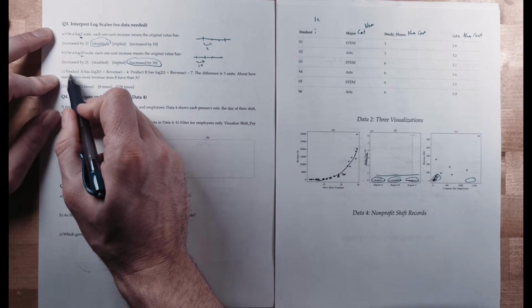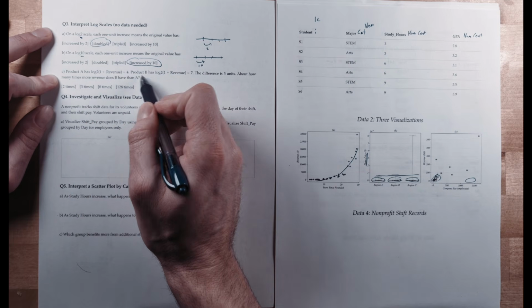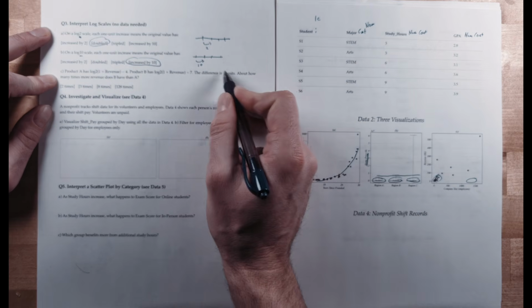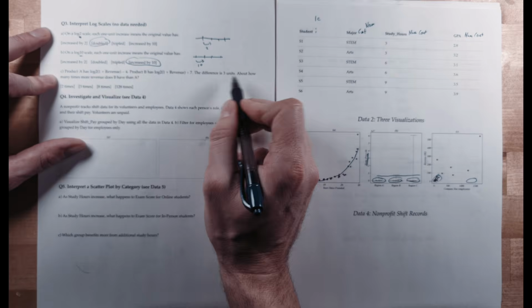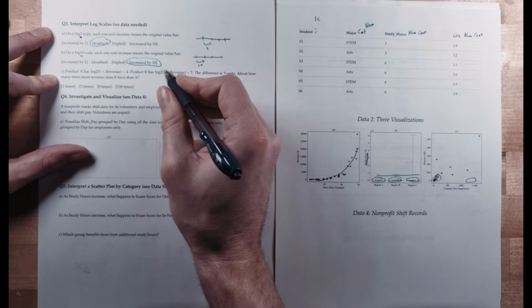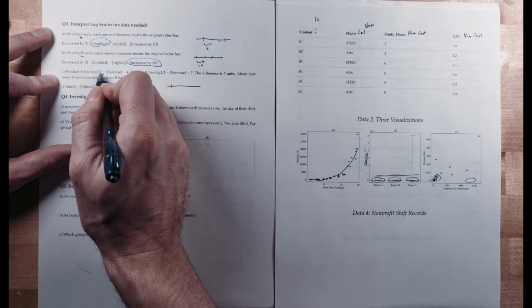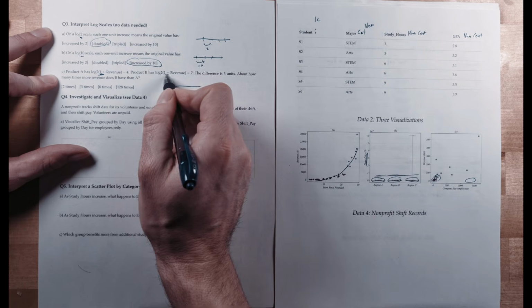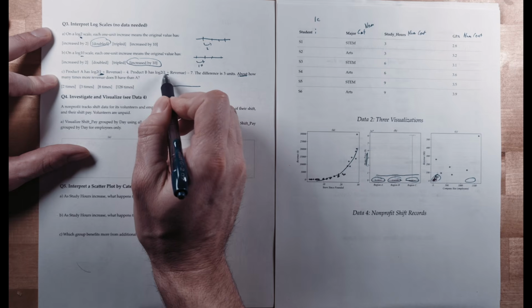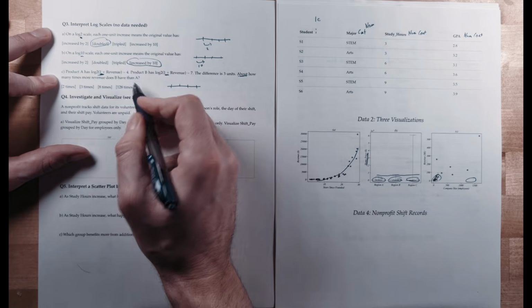Okay, and then for C, product A has log 2 of 1 plus revenue equal to 4, and product B has log 2 of 1 plus revenue equal to 7. The difference is 3 units. About how many times more revenue does B have than A? So here we can just write this out. We have this little funny thing going on here with 1 plus. It's asking for about, so we're not actually going to need to handle the 1 plus. But let's just draw out some values here.